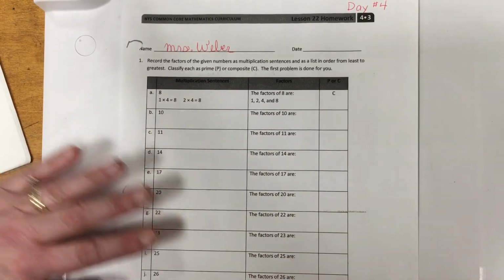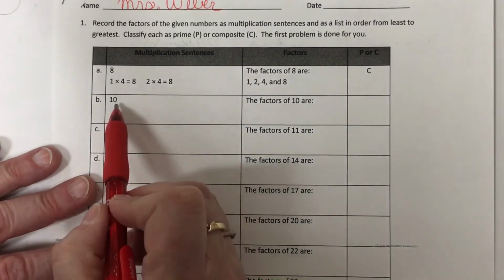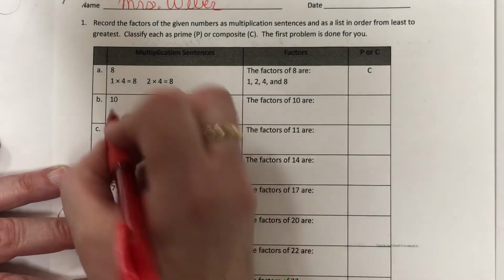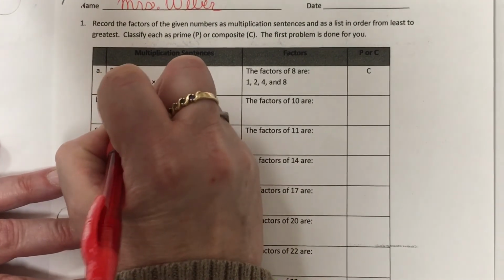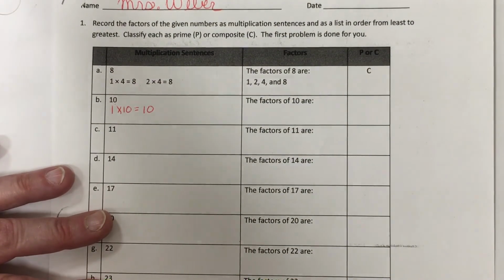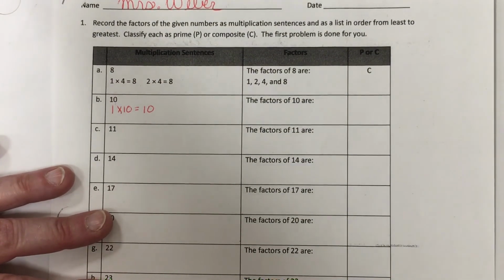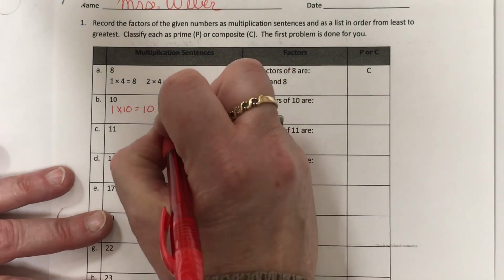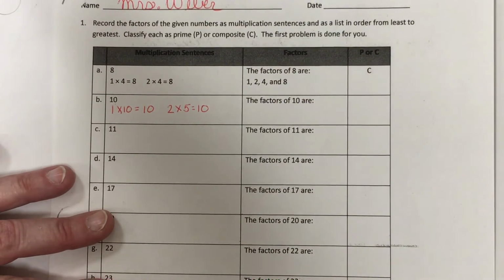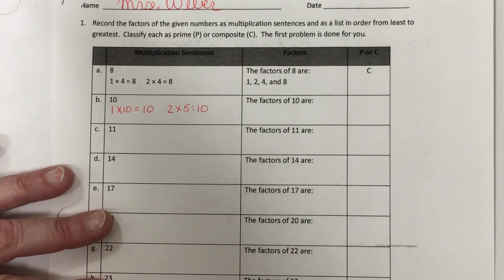Let's do B together for the number 10. I'm going to start with 1. I know that 1 times 10 equals 10. 2. Is there 2 times anything that's equal to 10? Yes. 2 times 5 equals 10. 3. 3 times anything 10?